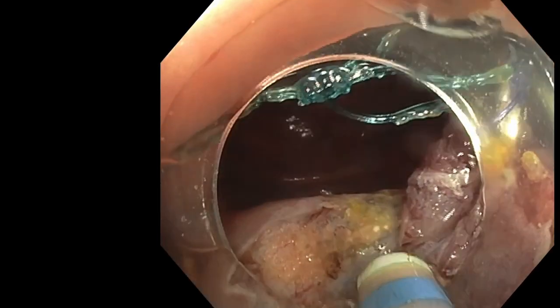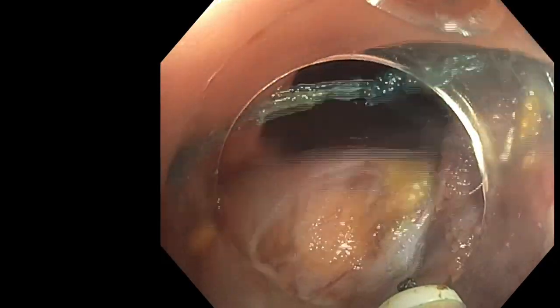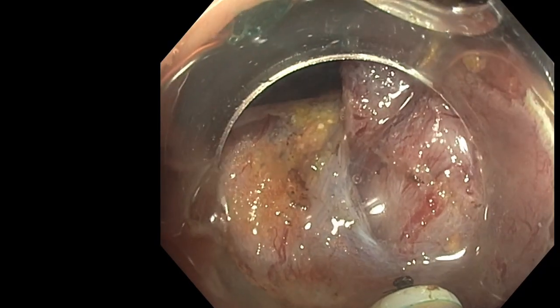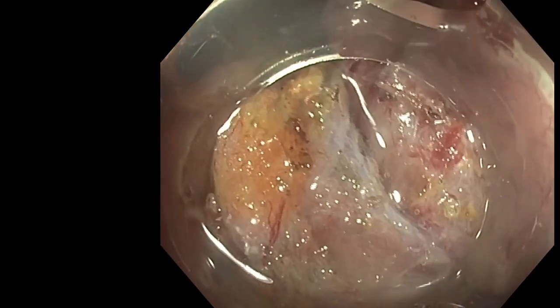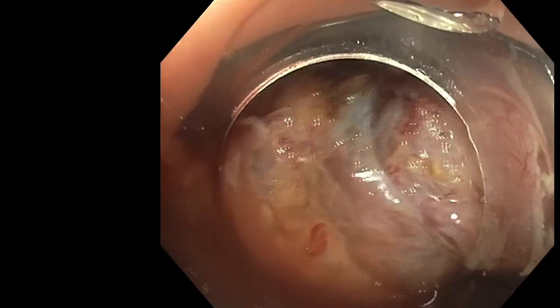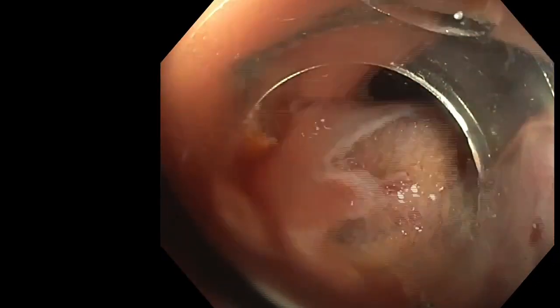So once again we can inject, we can cut the submucosal fibers, and you can see that we have the entrance of the diverticula here with a submucosa all around the diverticular mucosa.